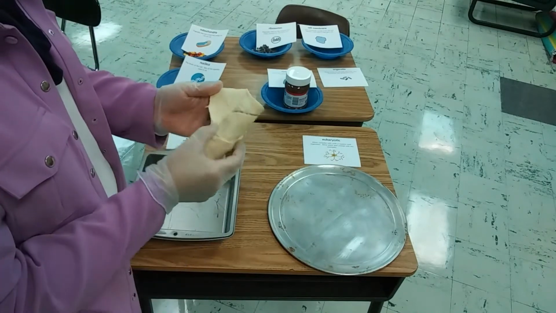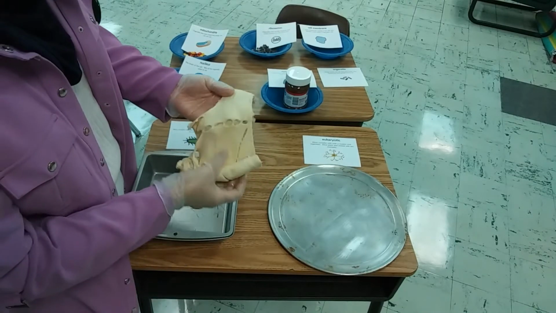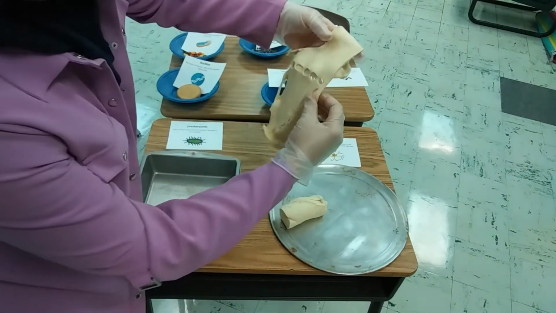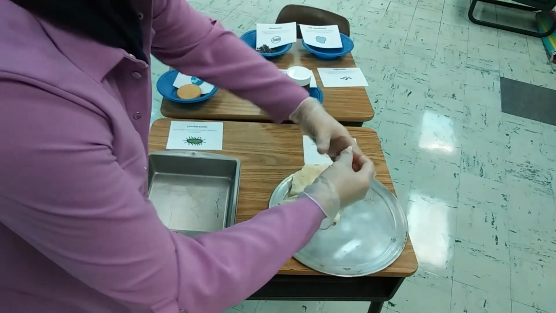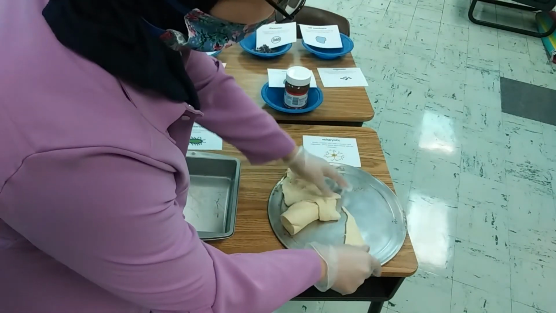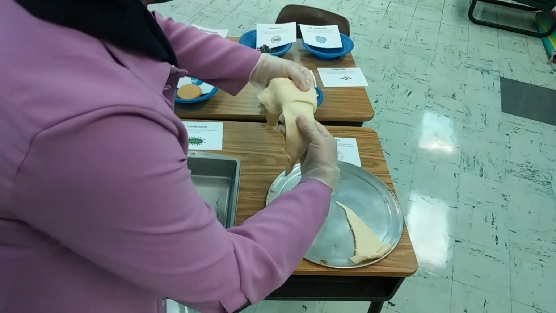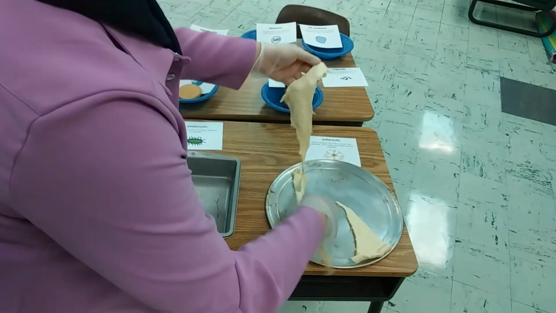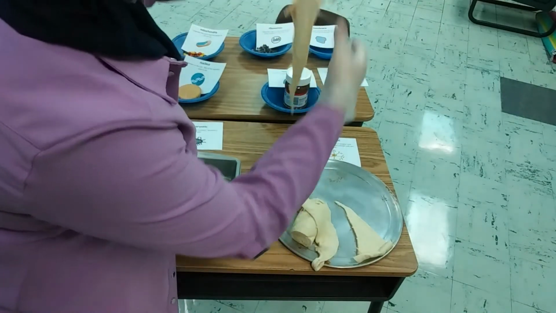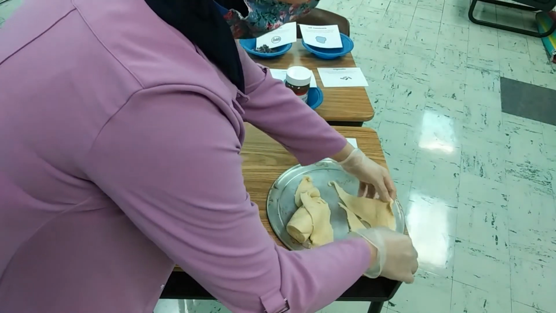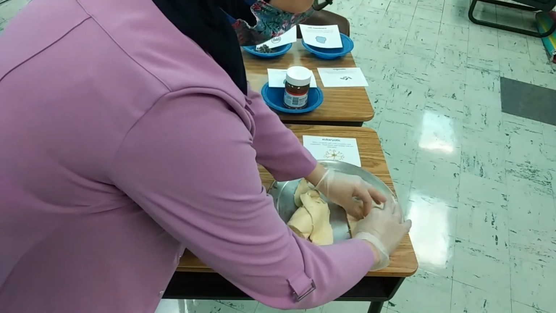That'll be the outside of our cell. I have to open it up. And I'm going to take these pieces and I'm going to put them on here kind of like a pizza. If they're all stretched out, that's okay. They will still be delicious.